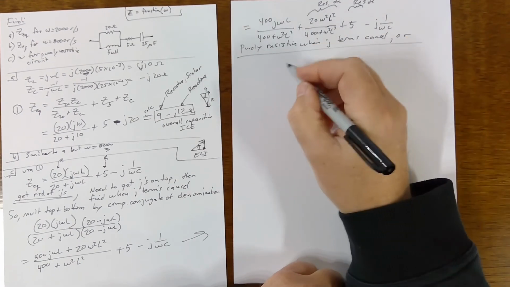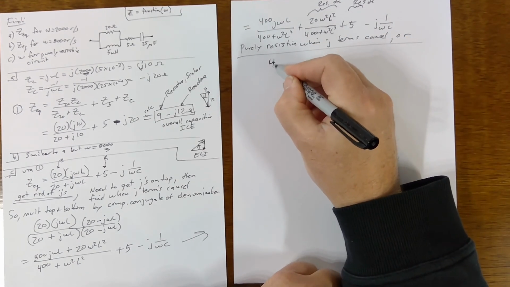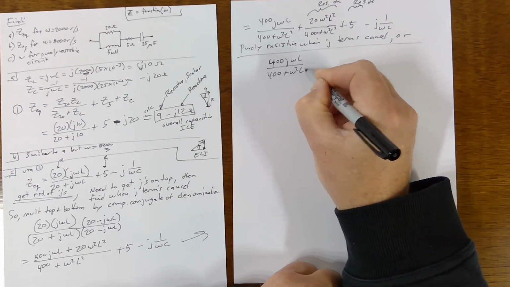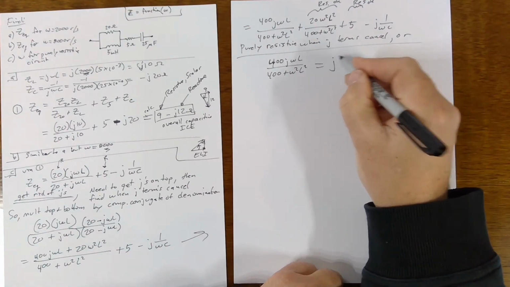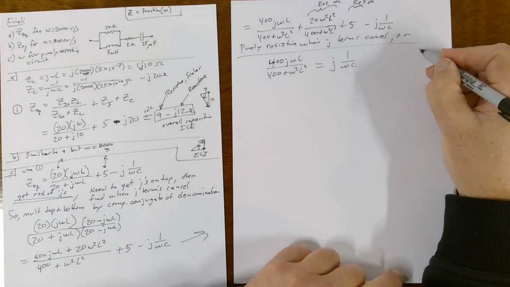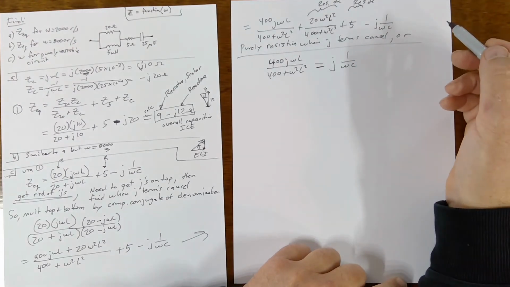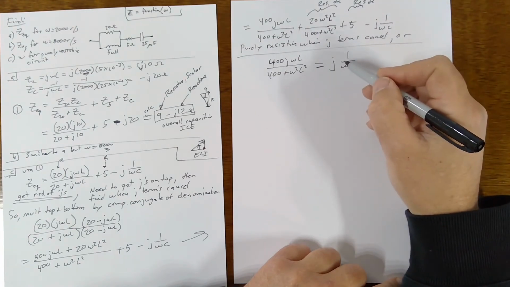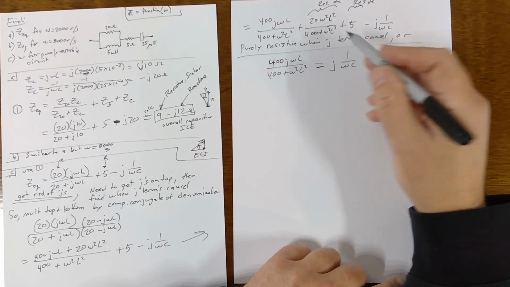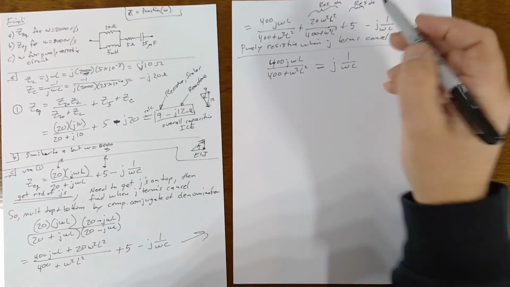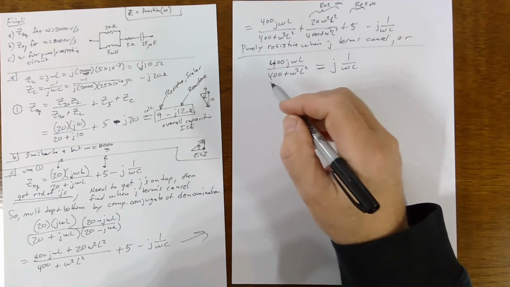Or, in other words, when 400 j omega L over 400 plus omega squared L squared is equal to j over omega C. When these two terms are equal, they'll just totally drop out, and you'll just have this resistance here.